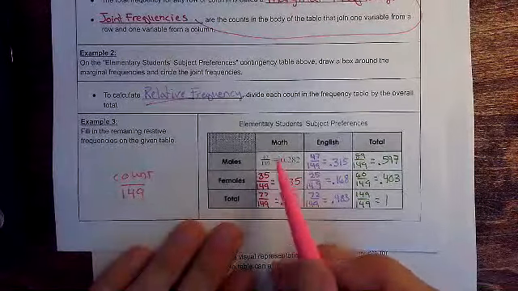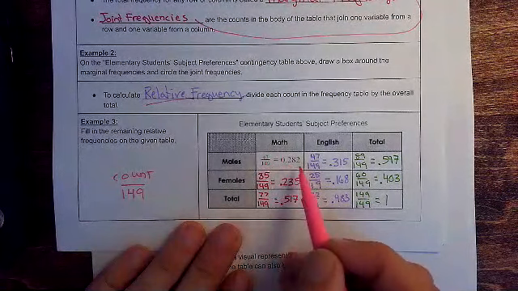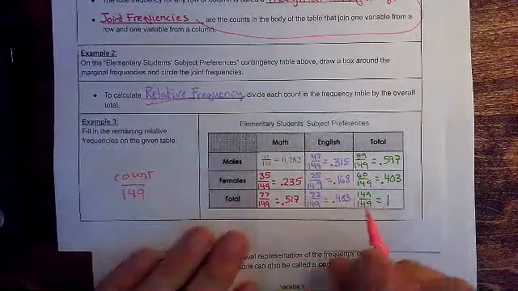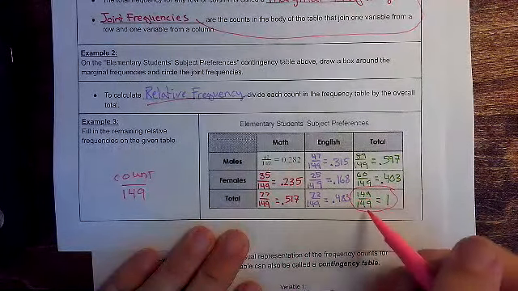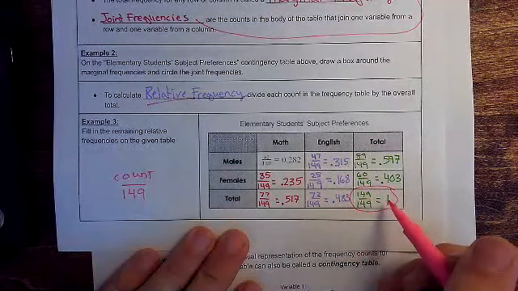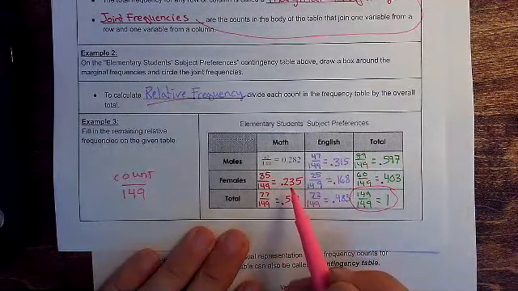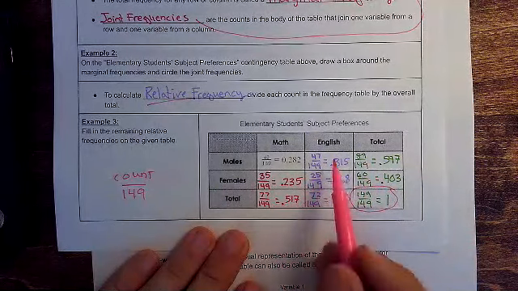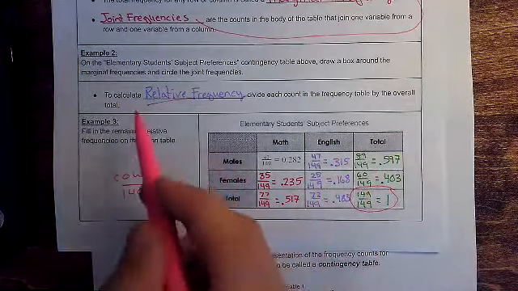So as you can see here, we're going to take 42 divided by 149, and we're going to get a decimal. For almost all of these, you're going to get a decimal. The only one you're not is the total that's down here, because 149 over 149 gives us 1. So again, I took 35 divided by 149, gets me 0.235. I take 77, I divide it, I get 0.517, so on and so on, like that. And again, that is a relative frequency.